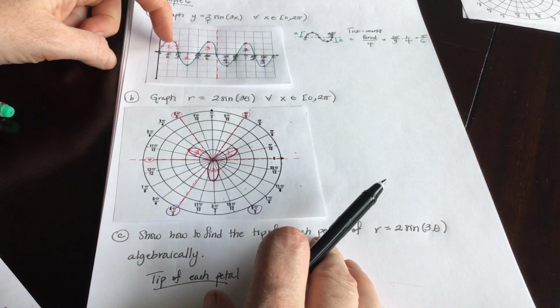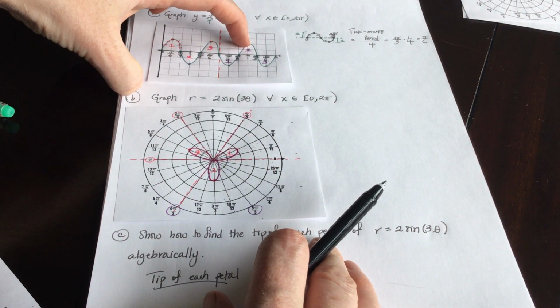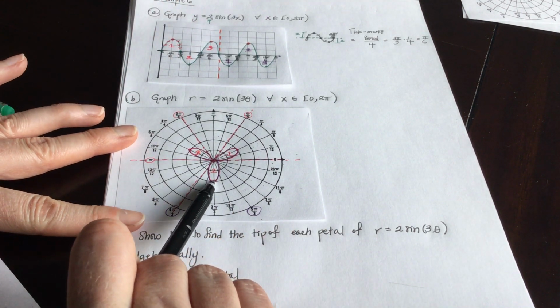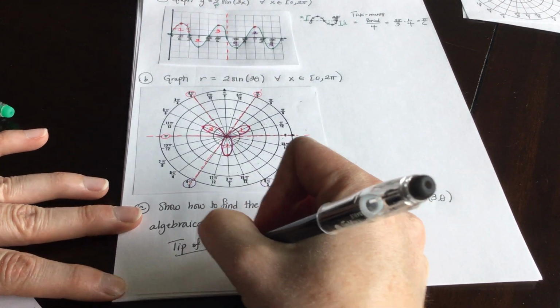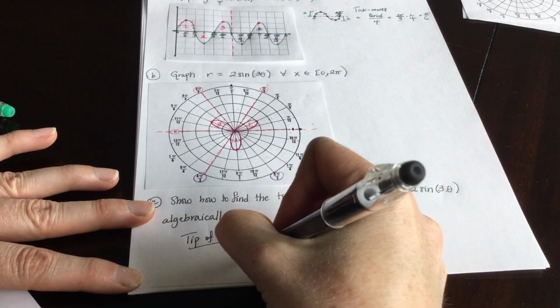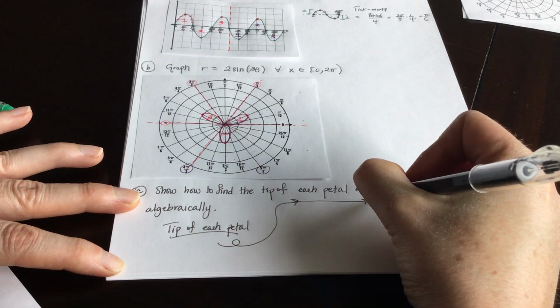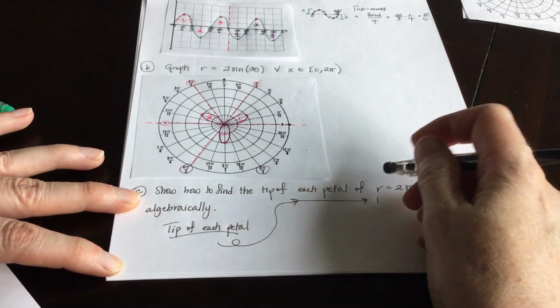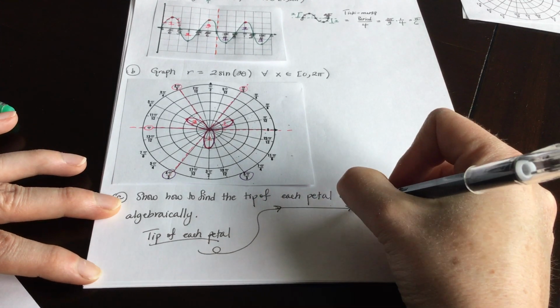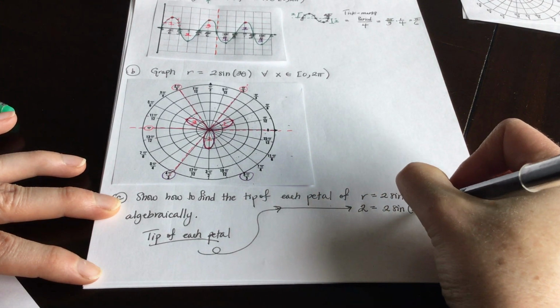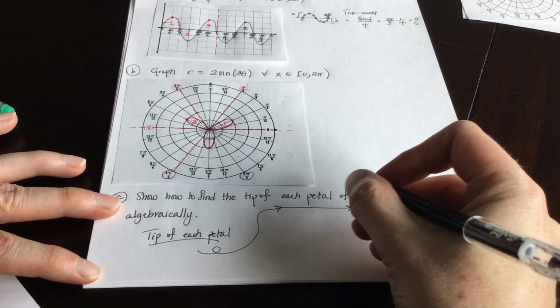And to make sure we're clear, we're really just looking for these peaks on a rectangular plane that would turn into the tips here. So you're just going to set r equal to 2, sorry, r equal to 2, that is. And then we're going to solve for theta. So divide the 2 over.